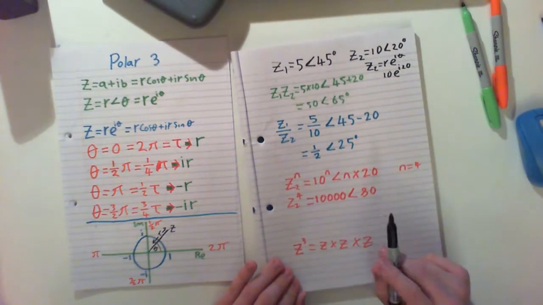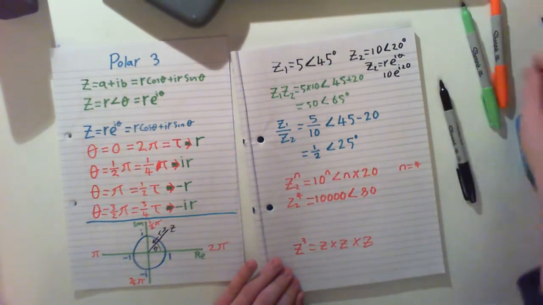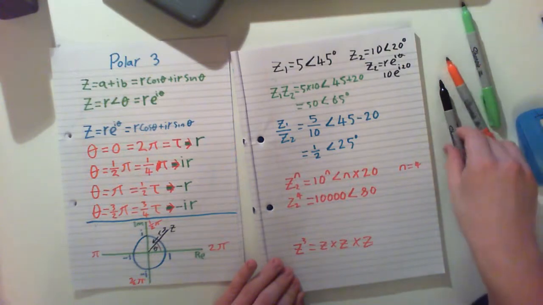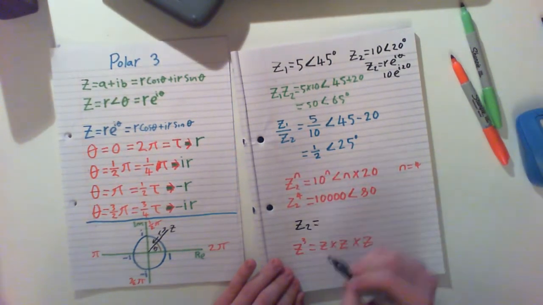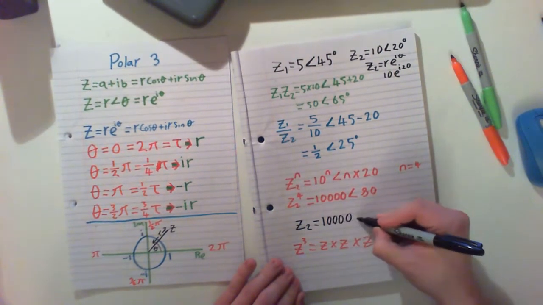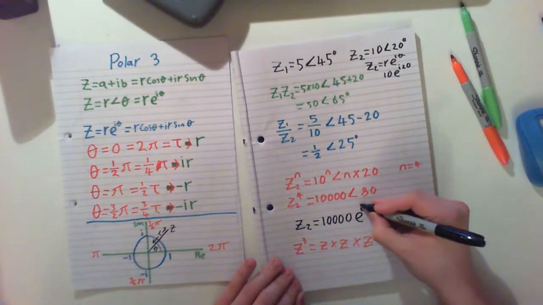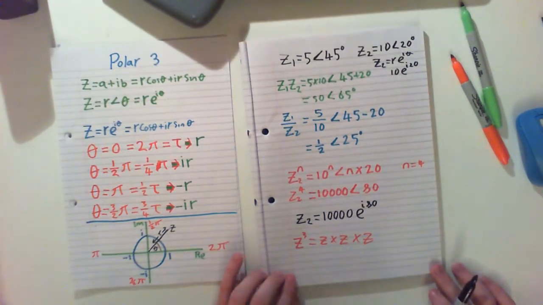And then all we do for that, if we were to do this to a power, is we'd represent z2 like that. Just sub the numbers around. Nice and easy.